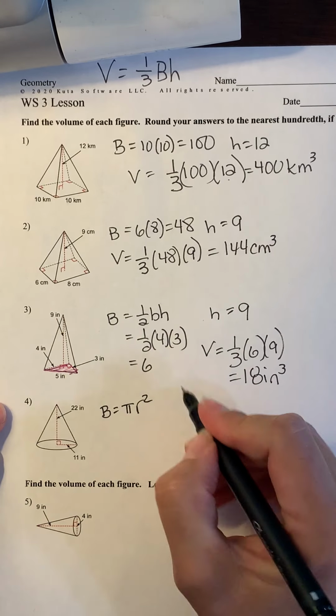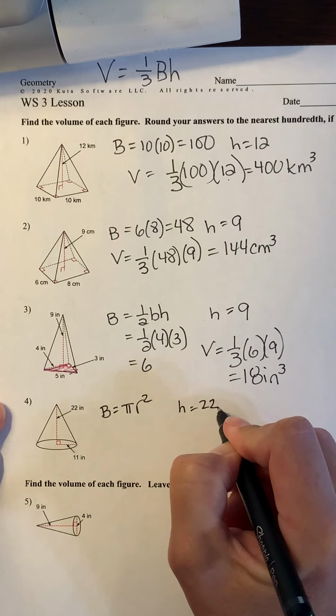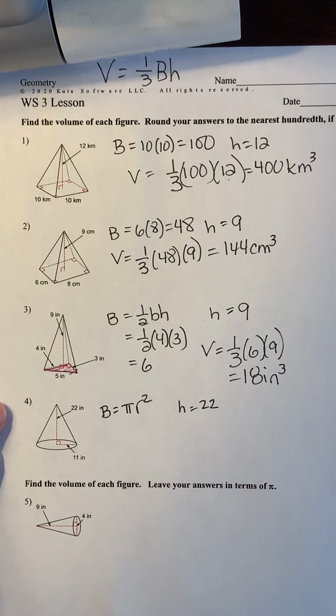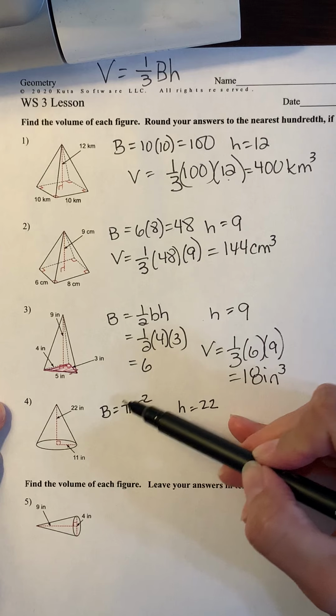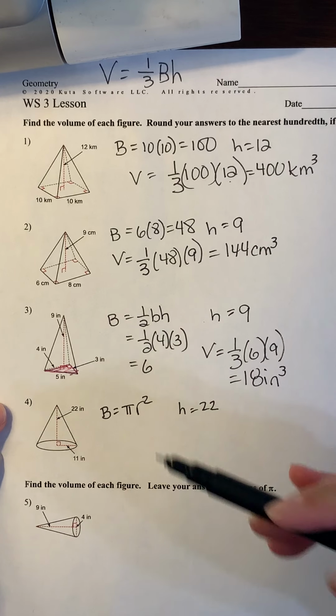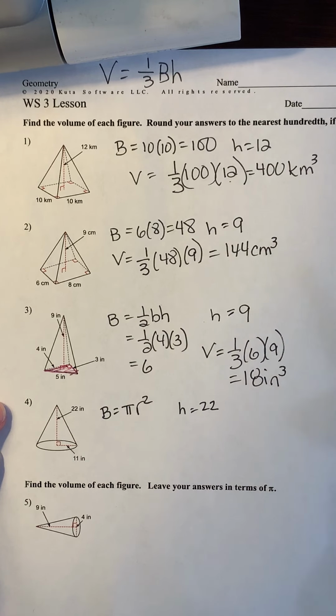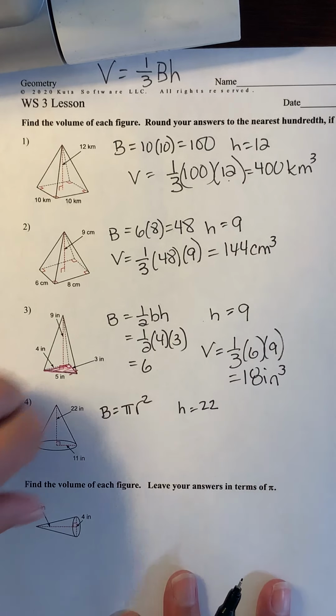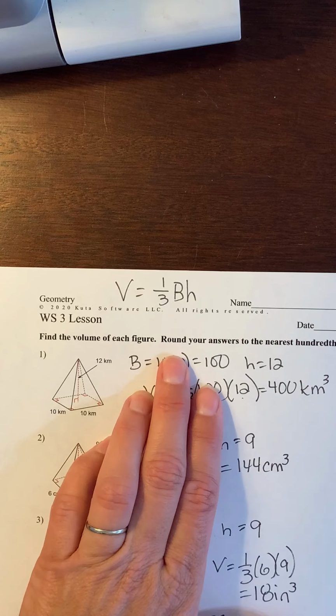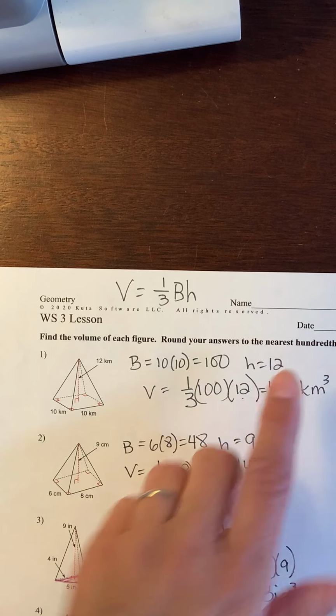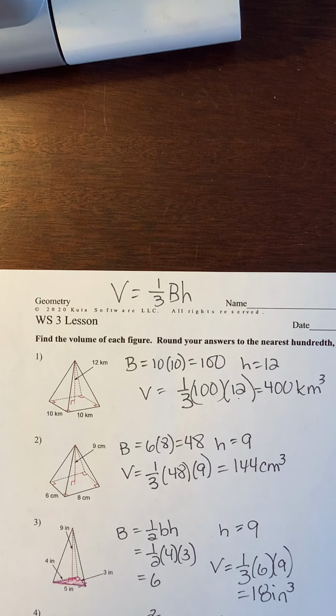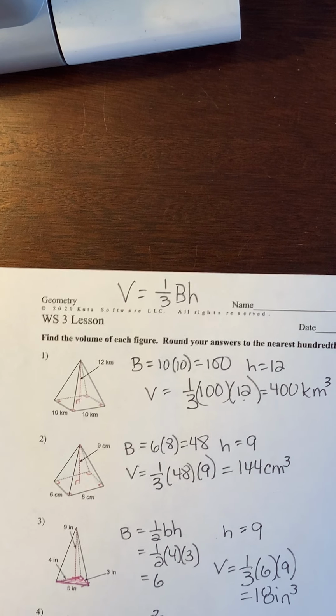The height is 22. Now I have to look at the directions and see, am I going to leave pi as pi, or change it to 3.14 or use the pi button on my calculator? Well, if the directions say round to the nearest hundredth, then typically you use 3.14 or the pi button on your calculator, which is what I'm going to do.